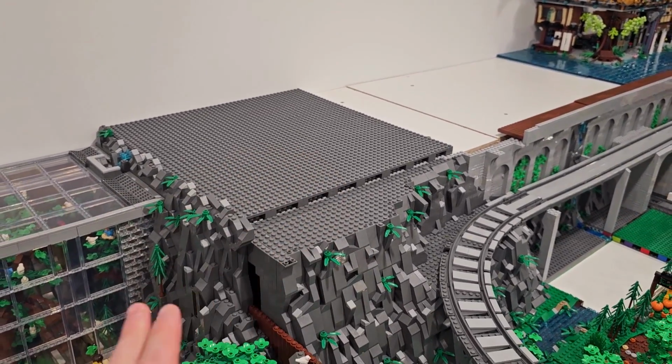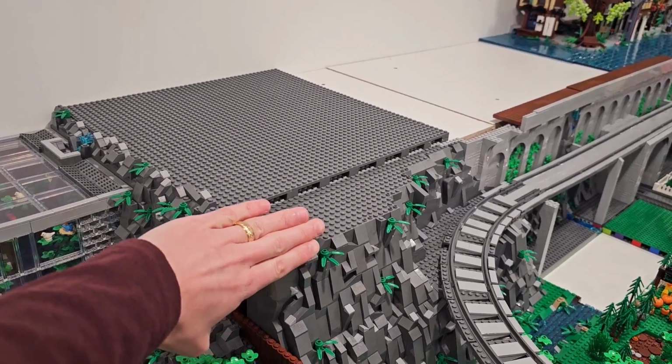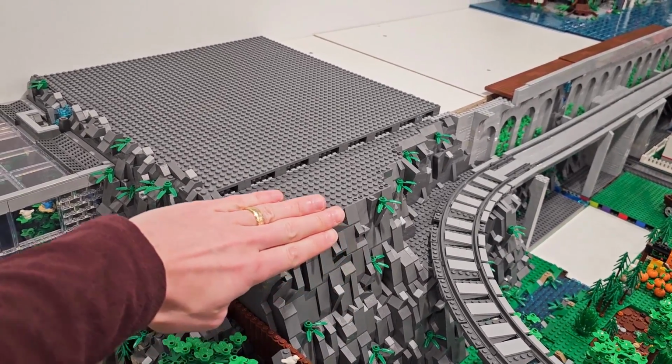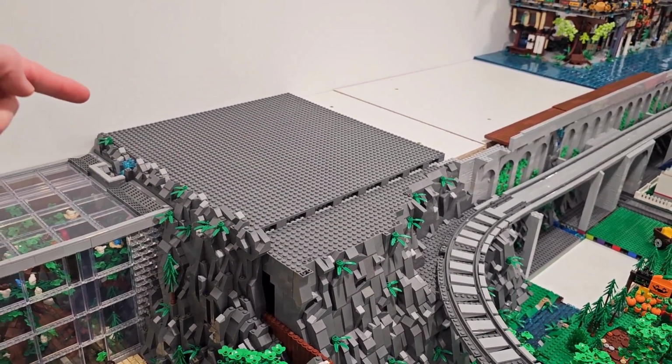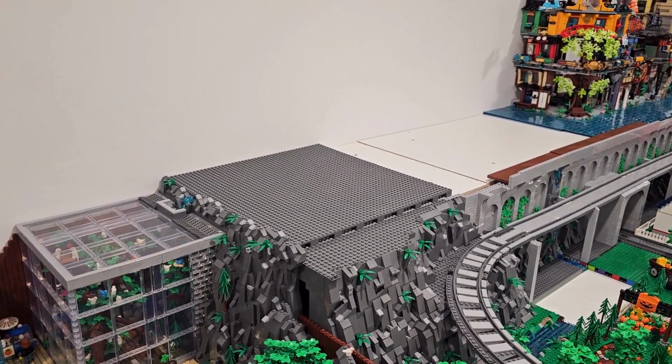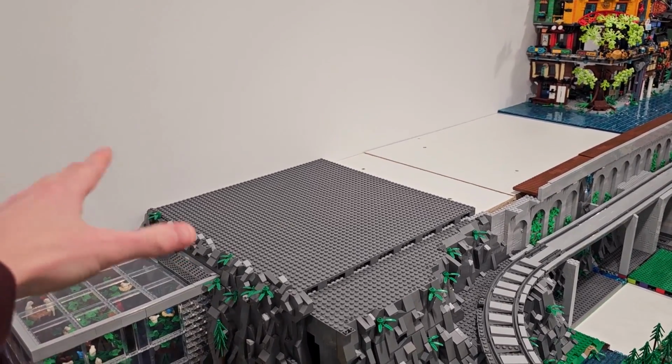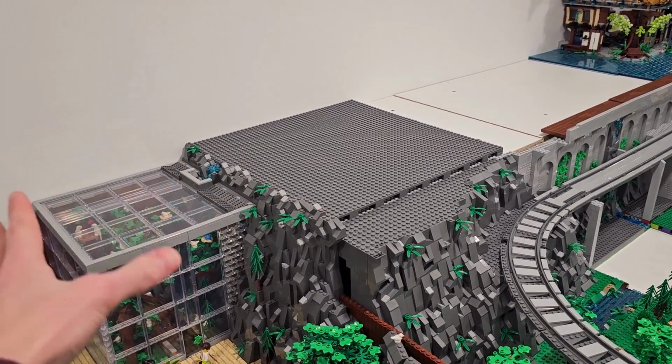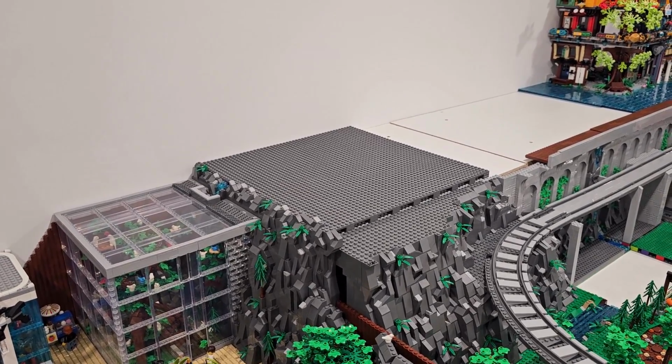So it's going to be interesting because the slope has to continue up here at the same sort of rate, maybe taper off a little bit. And then we have to create this mountain that's going to accommodate that set on this plate, and it all has to blend in seamlessly. So it's going to be a pretty fun project if you ask me.